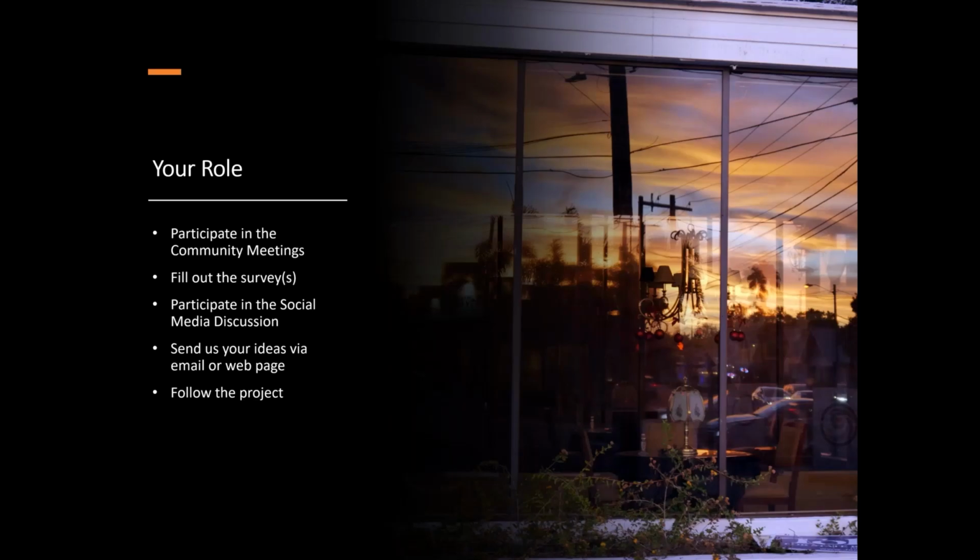Your role in this process is to participate in the community meetings like tonight, and there'll be 2 more here before this quarter is over. Fill out our surveys as they come up, participate in the social media discussion, send us your ideas via the email, the webpage. We'll have a contact form on there. It's not up there yet, but we will have one up there.